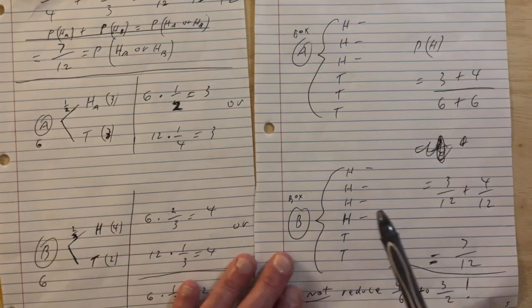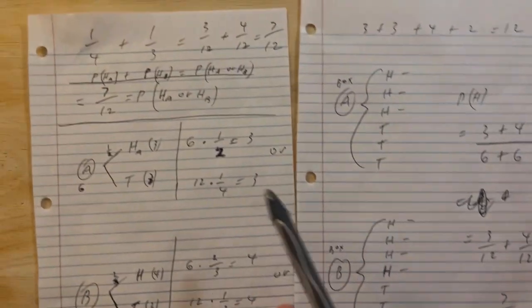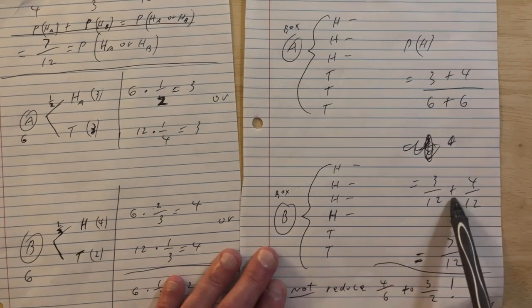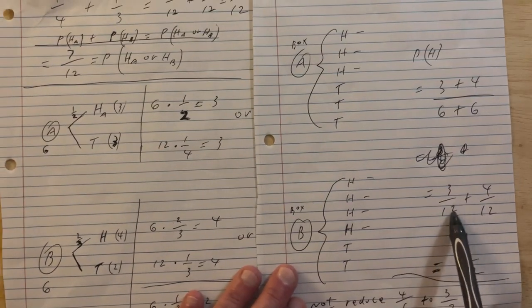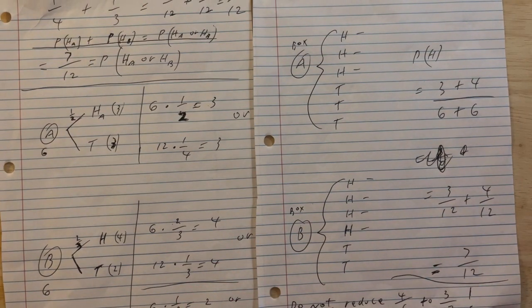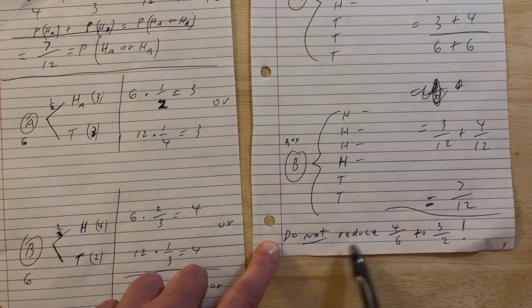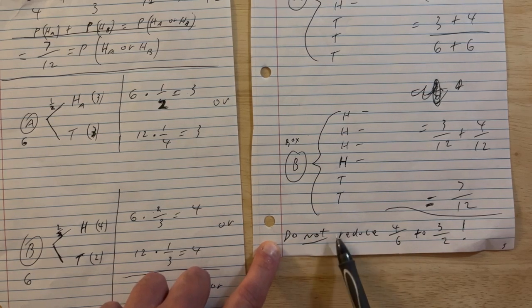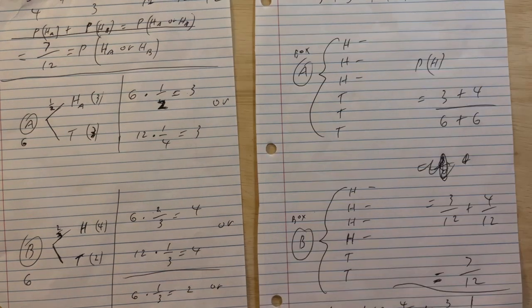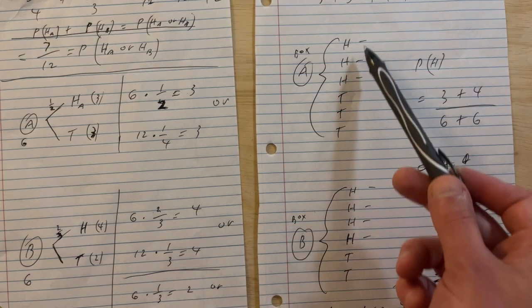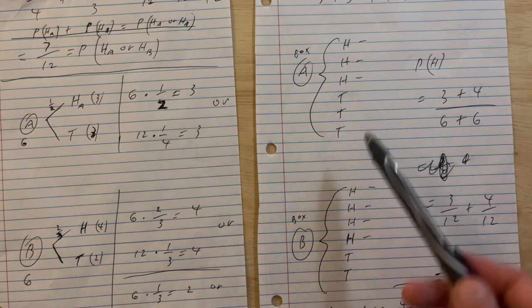So it's like we unreduce our fractions. We turn 1/4 into 3/12. We turn 1/3 into 4/12. And now it makes sense to add our probabilities. And what's important is we do not reduce our fraction. We do not reduce this 4/6 to 2/3. And likewise, we don't reduce our 3/6 right here to 1/2.